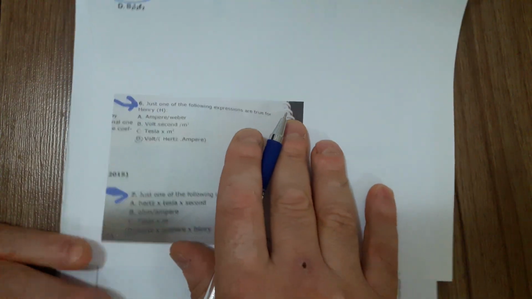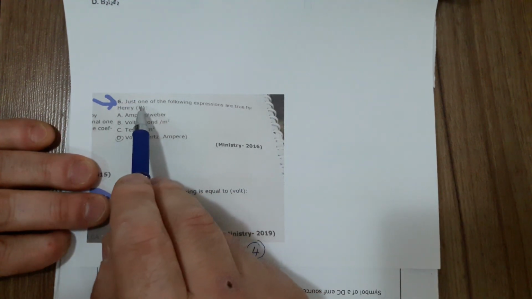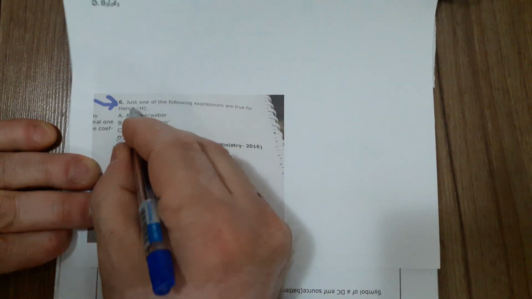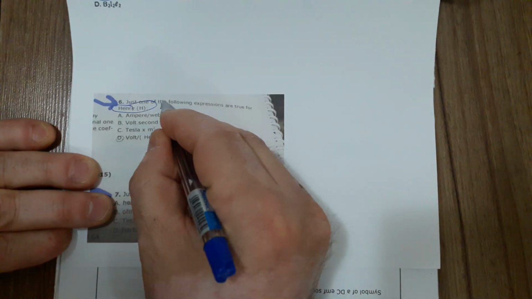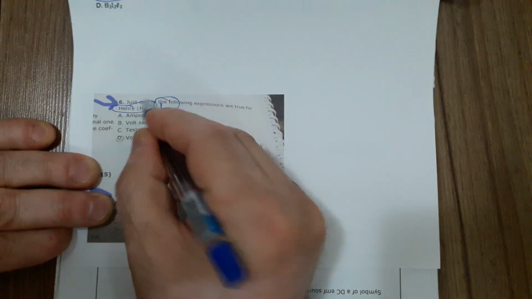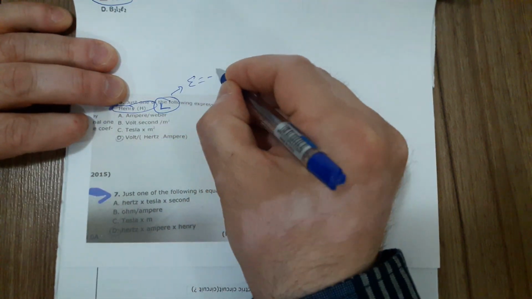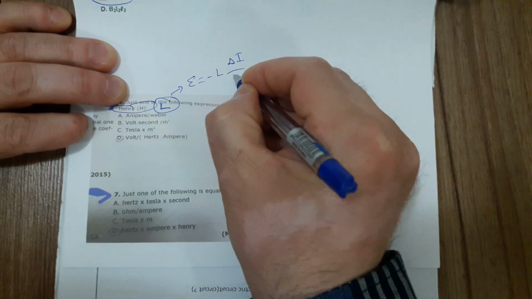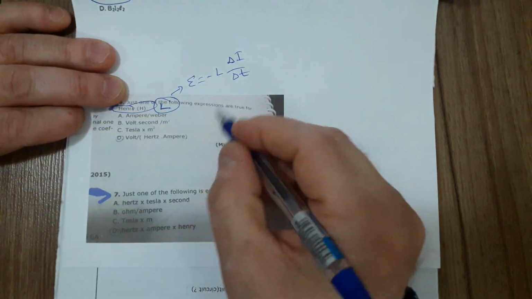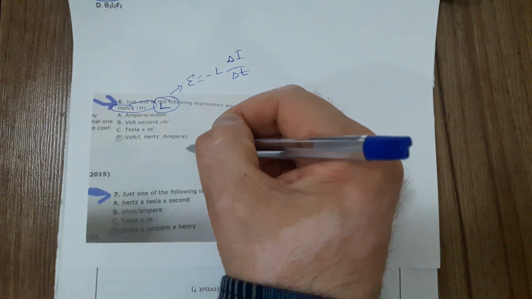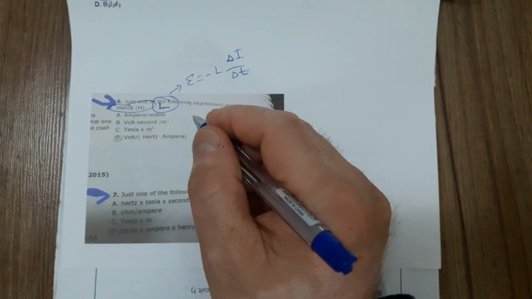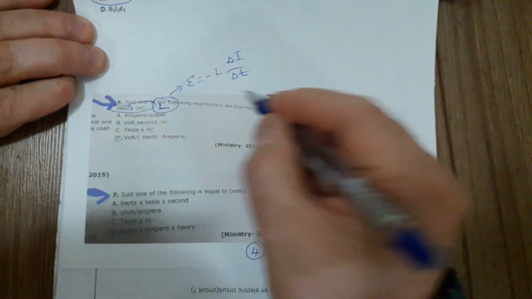And the last two questions sent through the Viber are from some exam questions. Just one of the following expressions is true for Henry. Henry is the unit of the coefficient of self-induction, remember, L. We have only one equation for L: E is equal to negative L delta I over delta T. So this equation will help you get what Henry is equal to. Let's leave L alone.